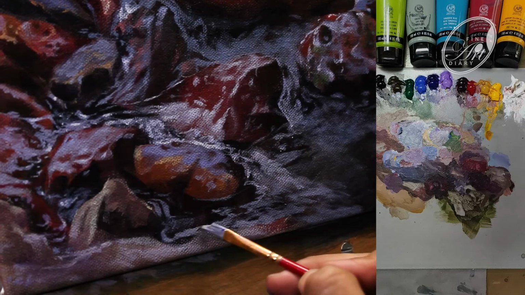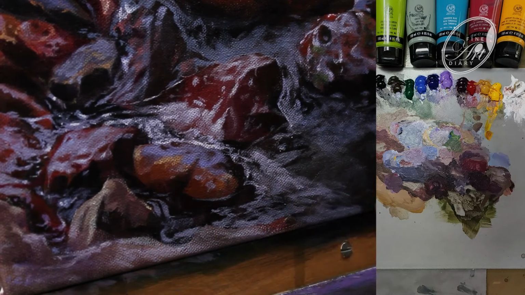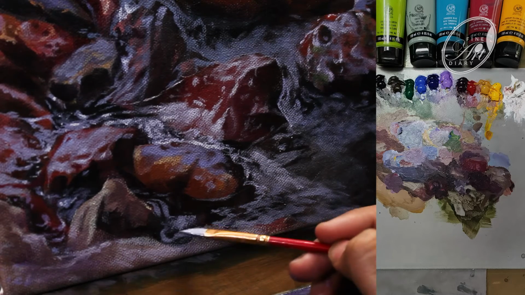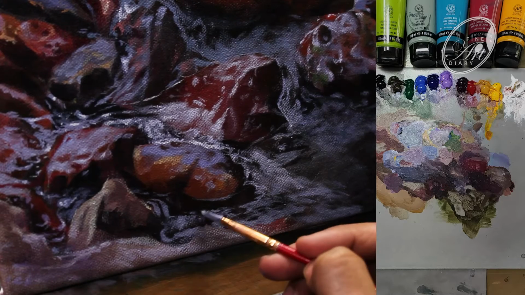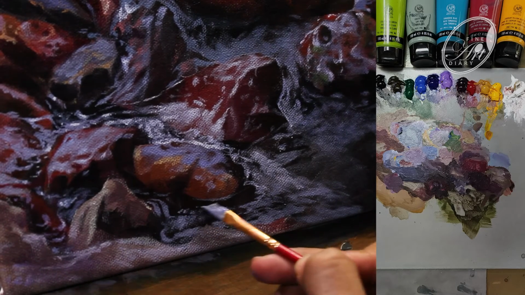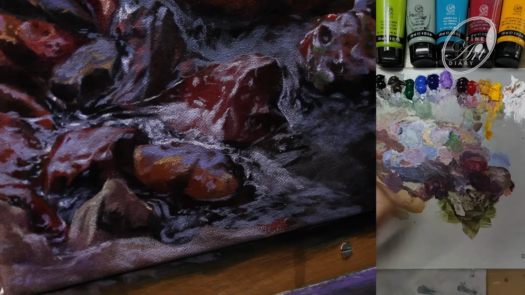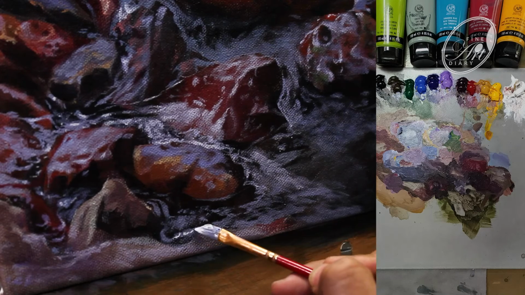You can see in this area how I am using both the sides of this brush. So I am using the angular side of it and I am also using the flat side of it. With the same brush I am getting the linear strokes, some points, some shapes, and that's why I love this brush very much.